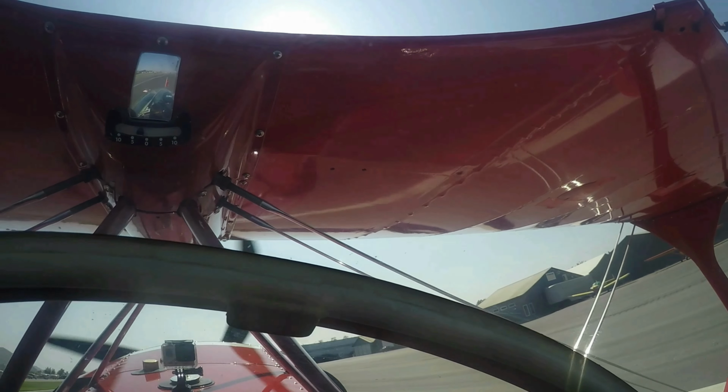Turning base for runway 22. This is there.